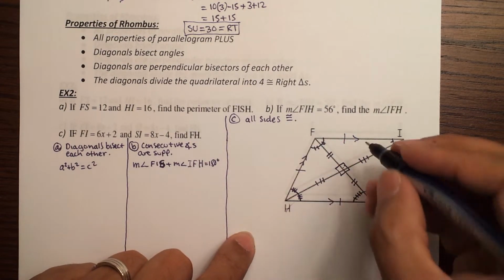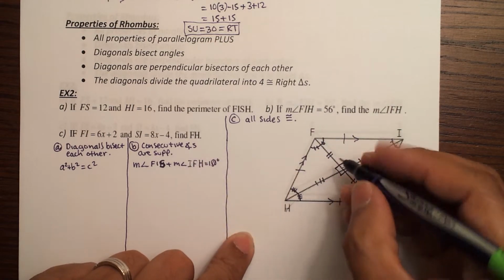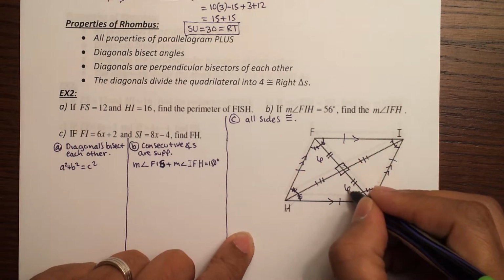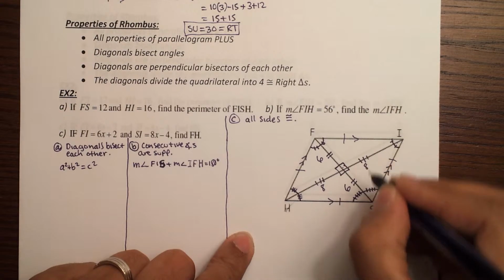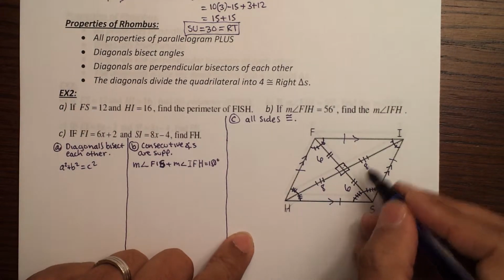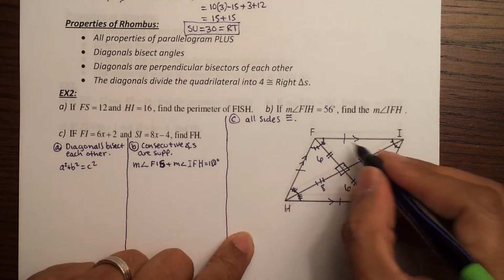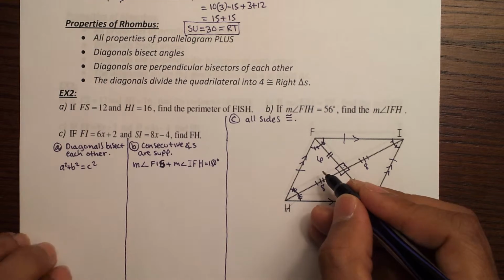We're going to use the fact that the diagonals bisect each other. So if FS is 12, then when they bisect each other, this becomes 6, and this is 6. This is 16, so when they bisect each other, that's 8, and this is 8. So then this is a right angle, so we have a right triangle. We need to find FI, because that's one side of the rhombus.